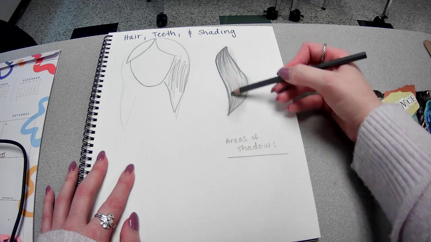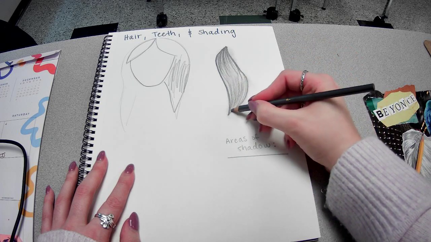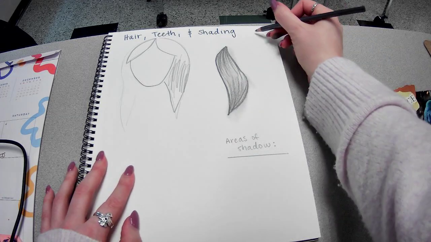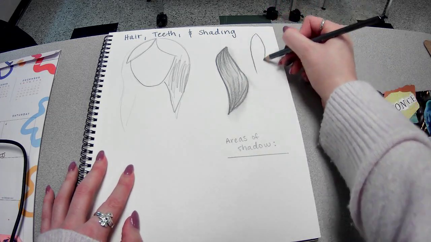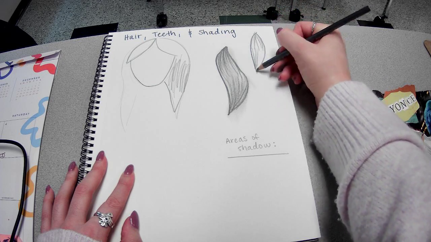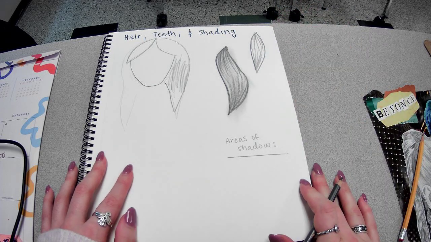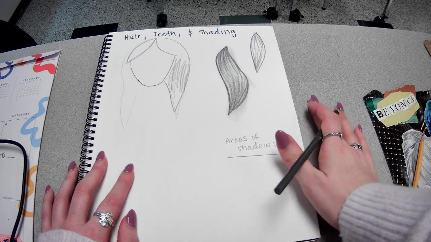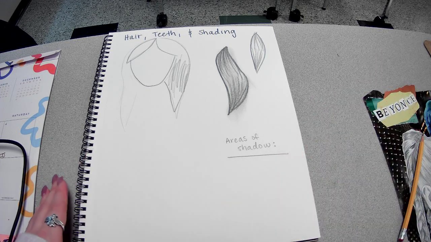So I'm going up. It looks better, works better, and is more natural if you have that base value first.